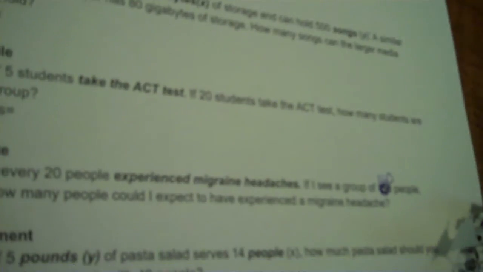Now we're going to go over another one. Cross out the 150 and put 160. 3 out of 20 people experience migraine headaches. If I see a group of 160 people, how many people could I expect to have experienced a migraine headache? So 3 out of 20 means 3/20ths. That's the rate. This is the actual.